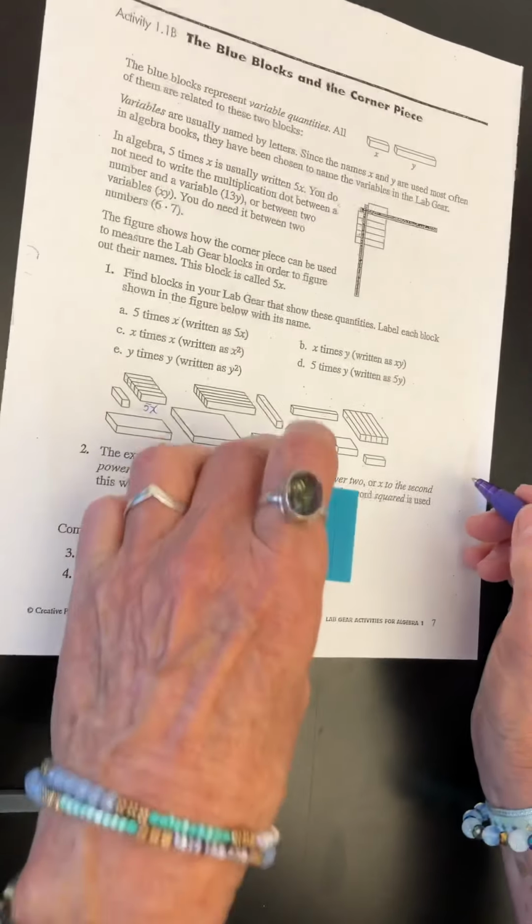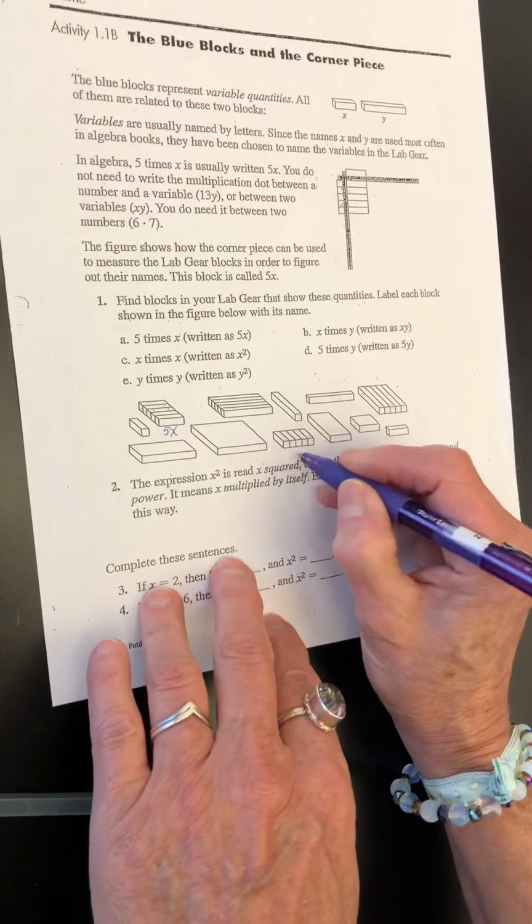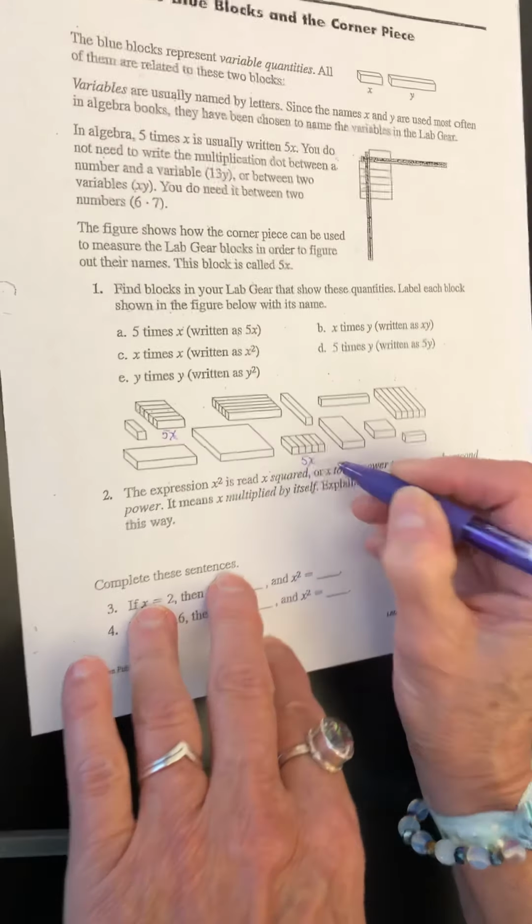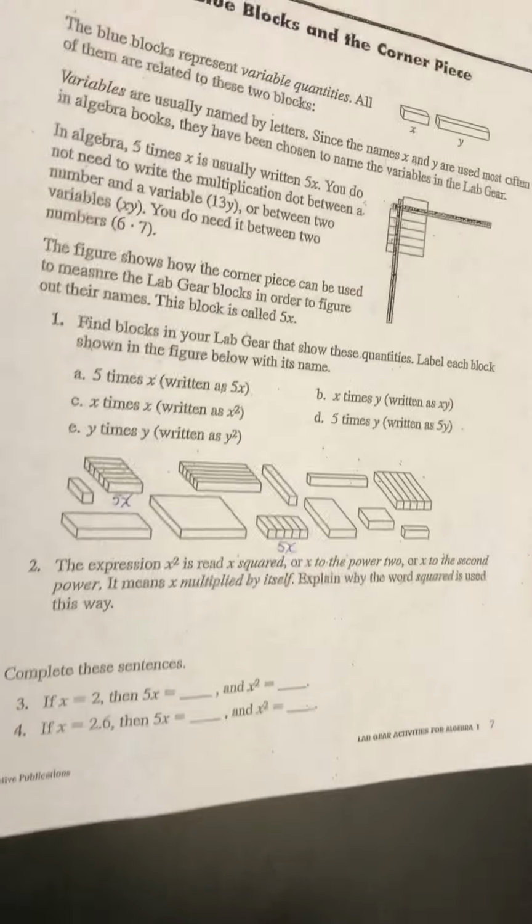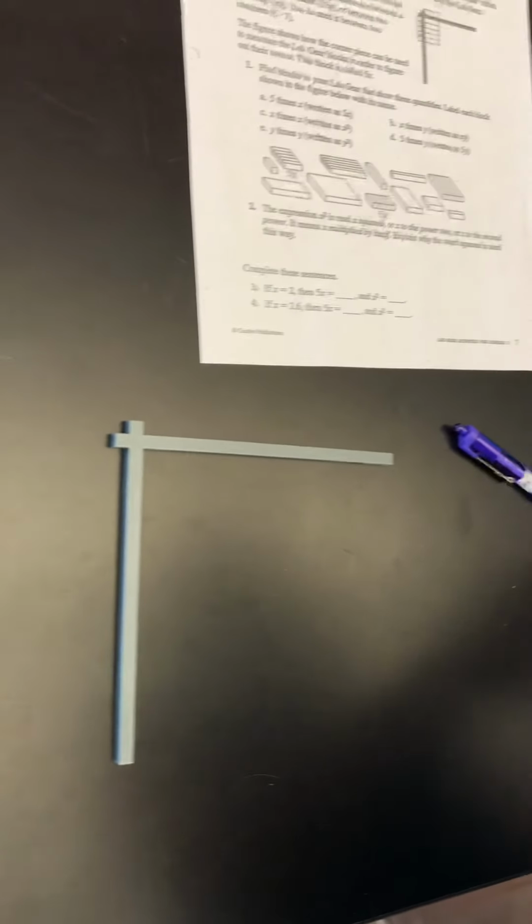And another one I see is down here. So there's 5x, okay? So I have 2 of them there. All right, so let's take that off of your corner piece.